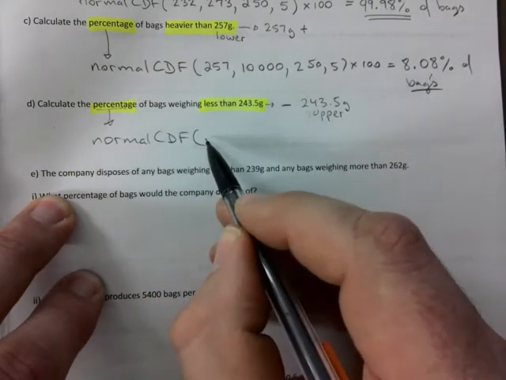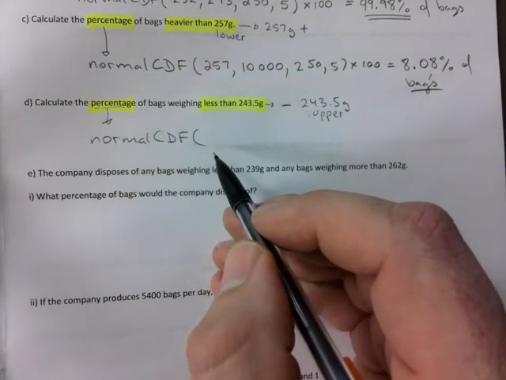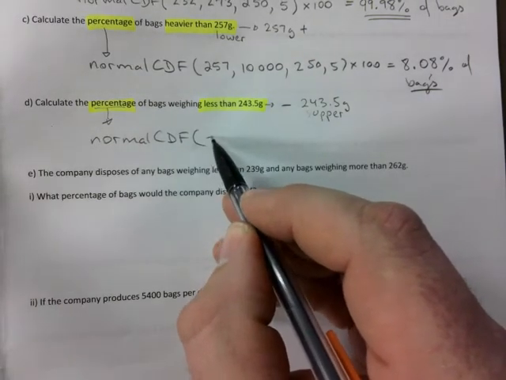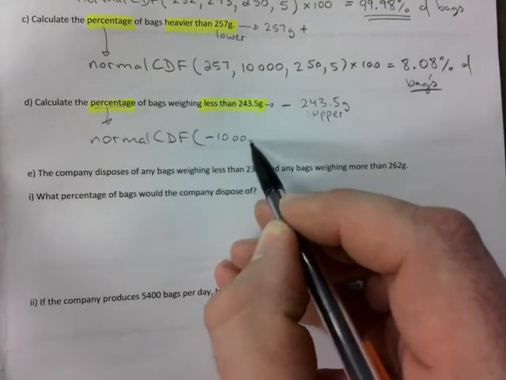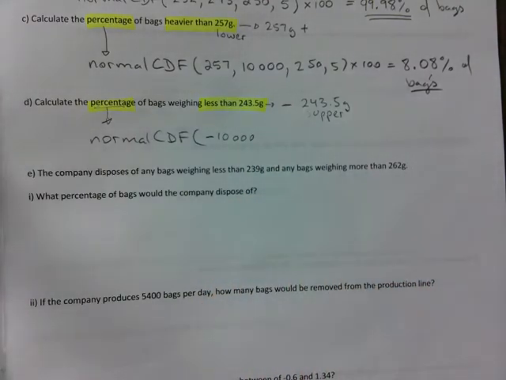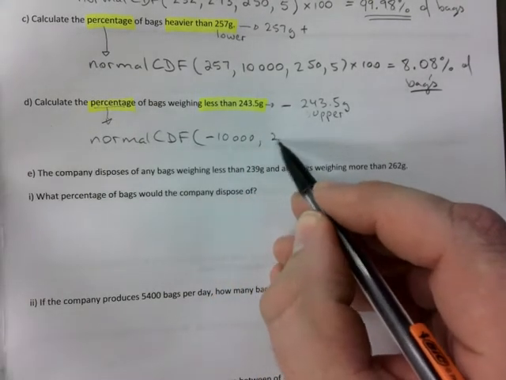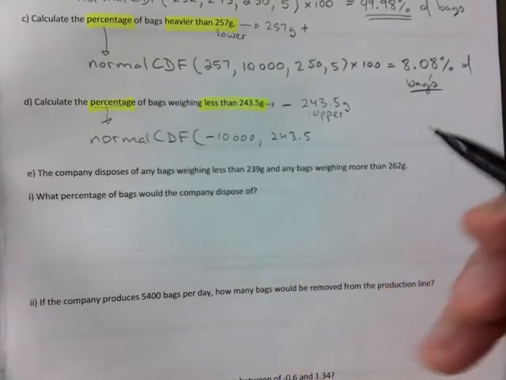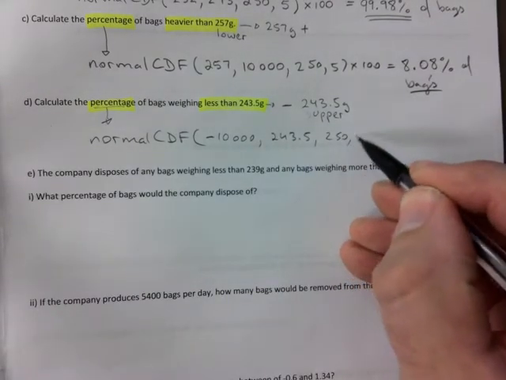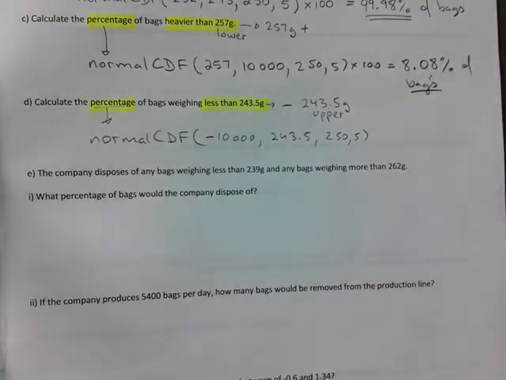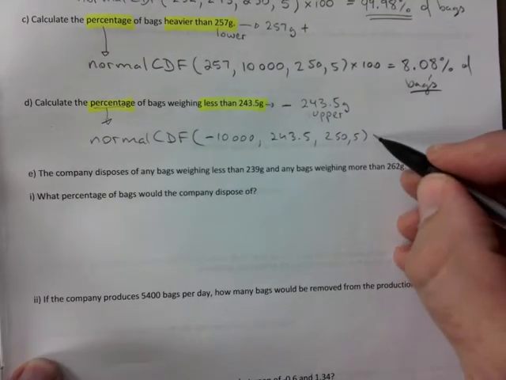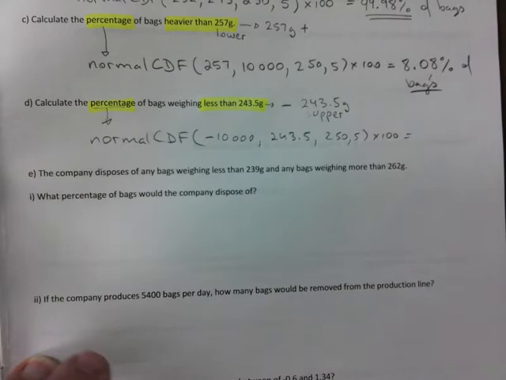Okay, so what do I do now though? I'll go negative 10,000, all the way to 243.5. And remember, standard deviation and the mean stay the same for all of these questions. So let's try that one.